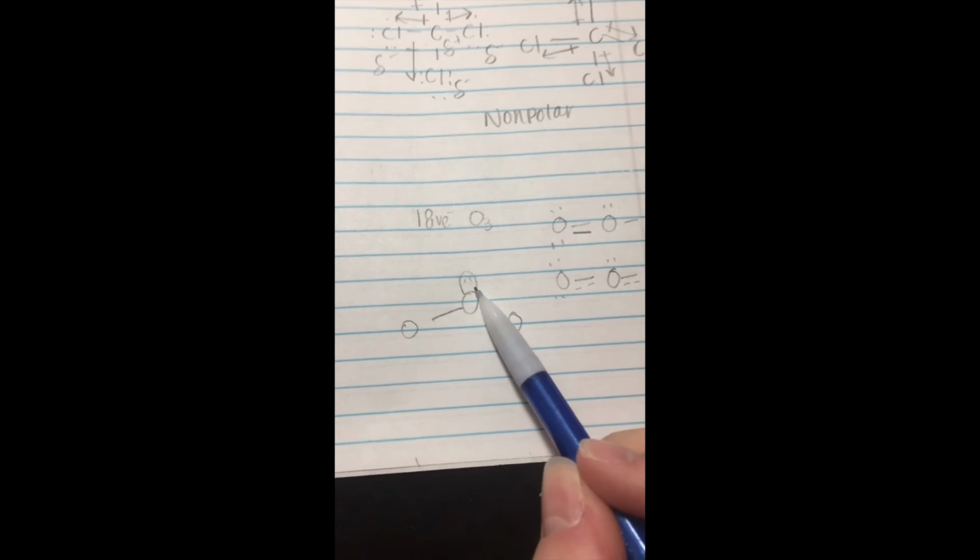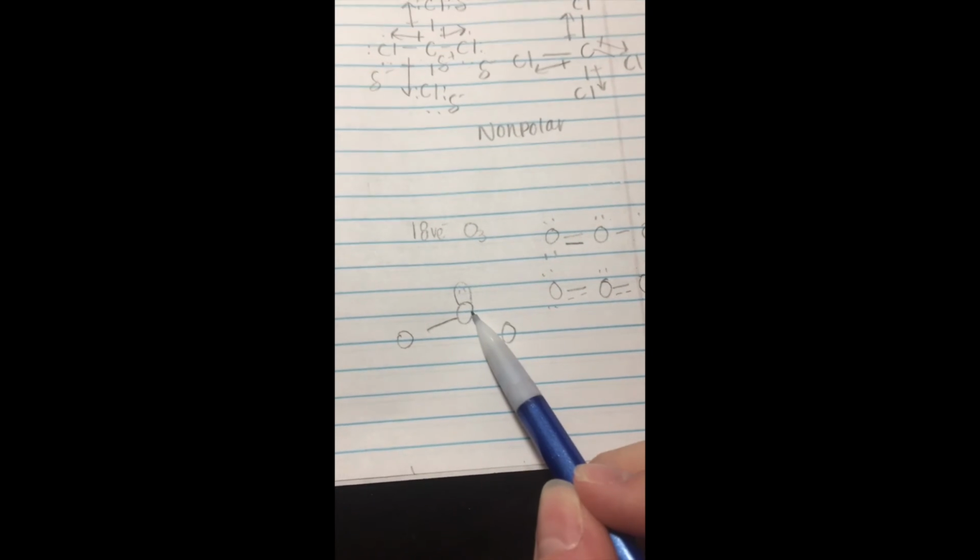So these are all the same atom. They have the same electronegativity, so there aren't any partial charges and no bond dipoles. So to figure out if it is polar or nonpolar, I'm going to draw the molecular geometry. It has a non-bonding pair at the top, and then these 2 at the bottom. And since this is a bent molecular geometry, and since it has this non-bonding pair right here on the central atom, it makes it polar.